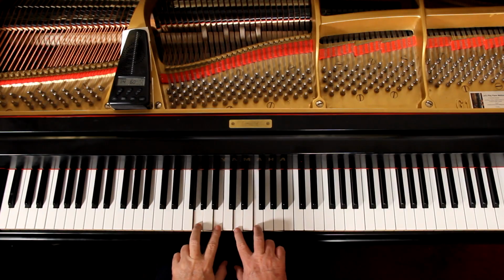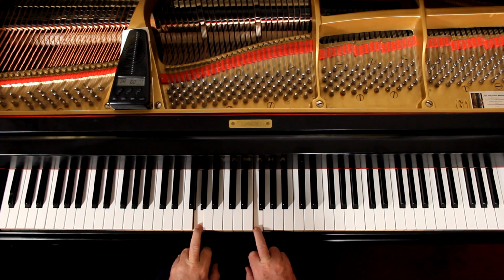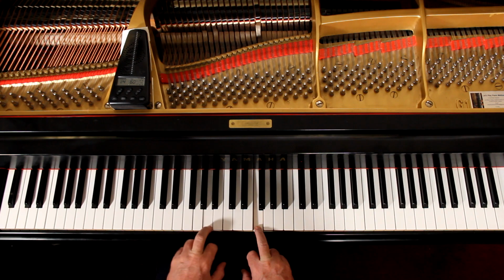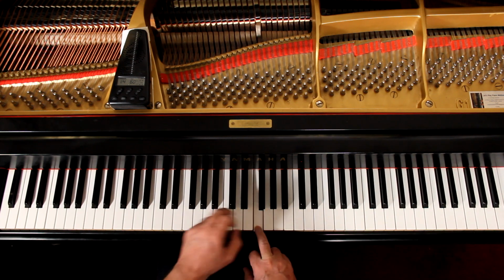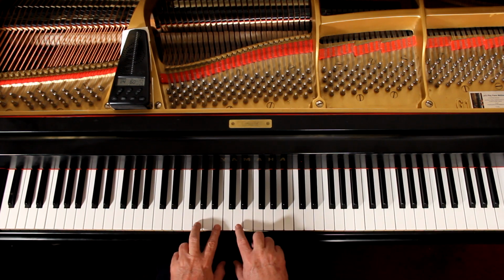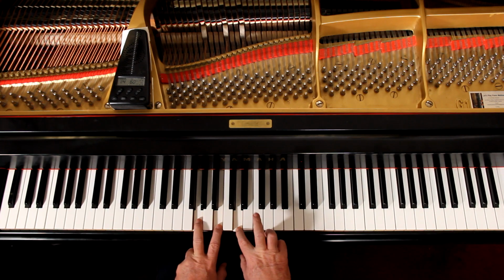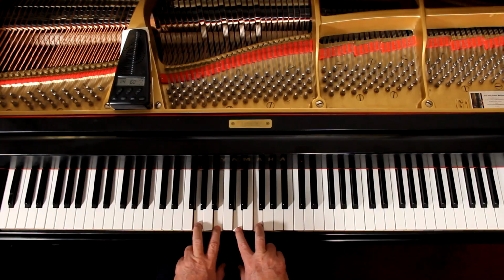And the 7 comes from the interval between the top and bottom note of the chord here. Well, that interval right there, the top and bottom note, that's a 7th. 1, 2, 3, 4, 5, 6, 7. So it's a 5 with the 7th added. It's a 5-7 chord in the key of C.